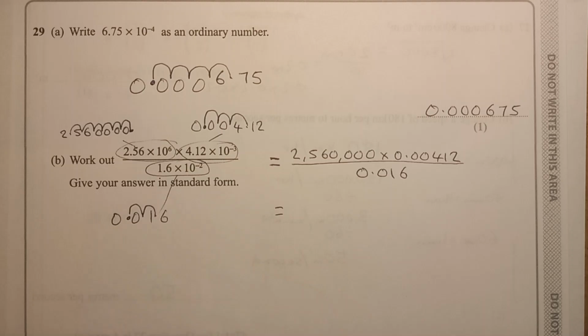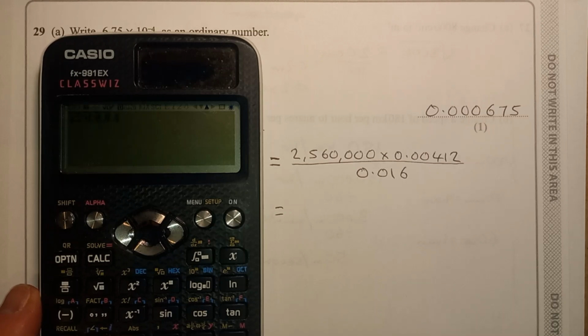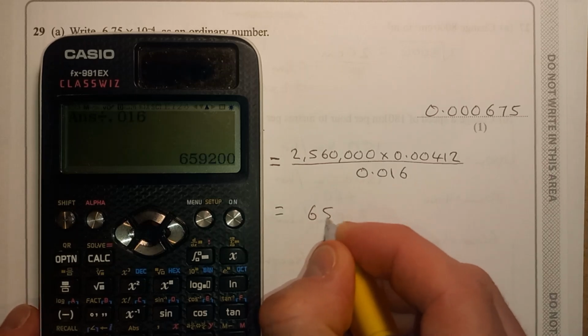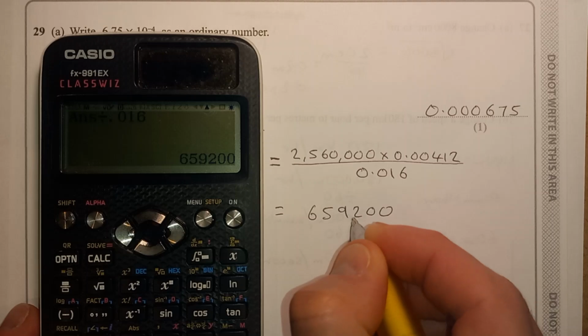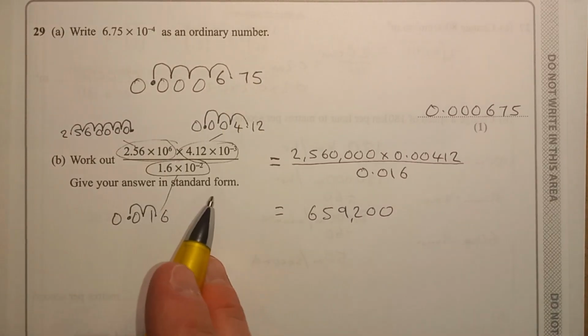Now this I'm going to put in my calculator. As I say, you could have done it like that before, but I like to do it this way, and then I can just see what's going on a little bit more. So 2560000 times 0.00412, and then divide all of that by 0.016. And we've got 659,200. But they've said give your answer in standard form.